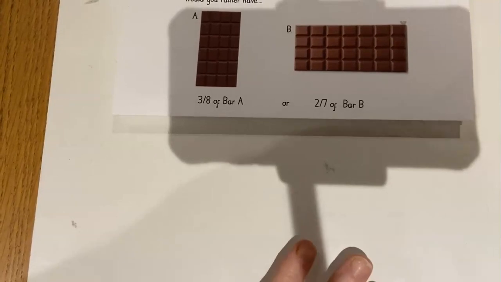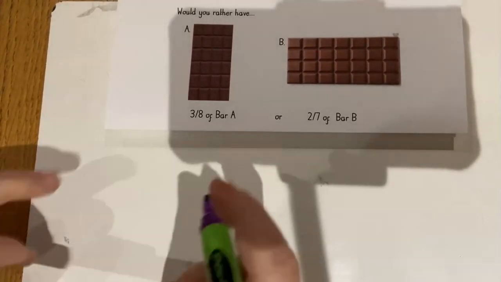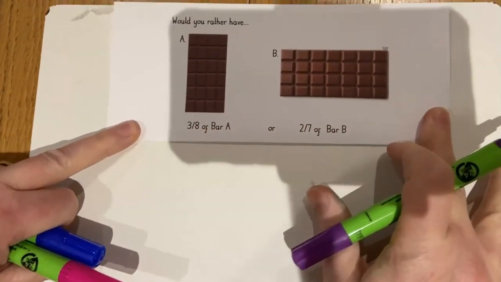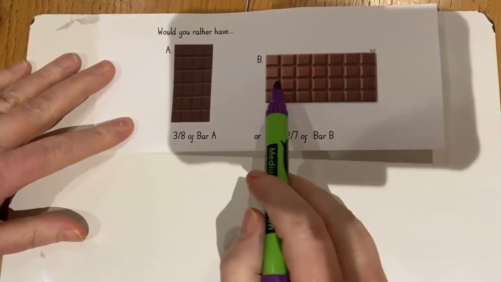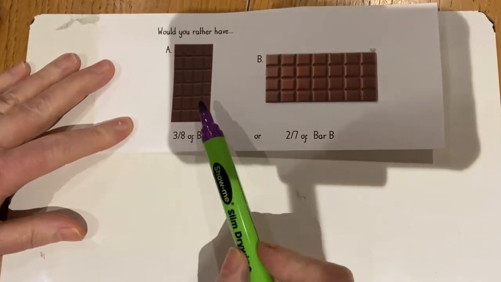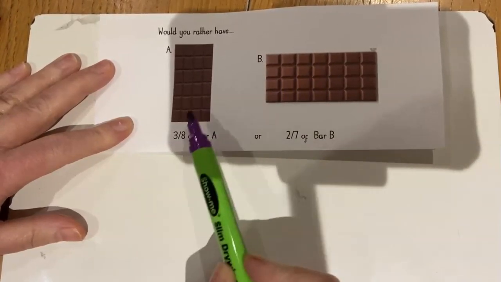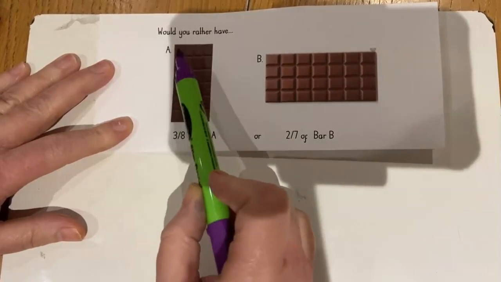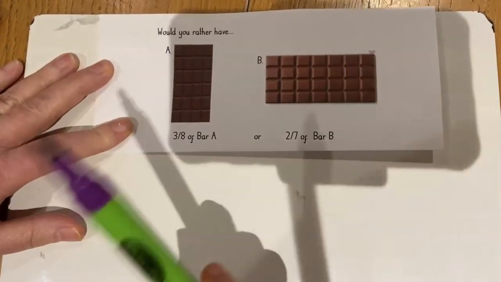Right, so here we are with the problem then, the chocolate problem. And we've already decided, haven't we, that 3/8 was a larger fraction than 2/7. But there's something else to consider here, and that is the size of the chocolate bar. I can see just by looking at them that they are different sizes. So is that going to make a difference to what I would rather have? Hopefully you've chosen whether you would rather have A or B. And now we're going to explain why.